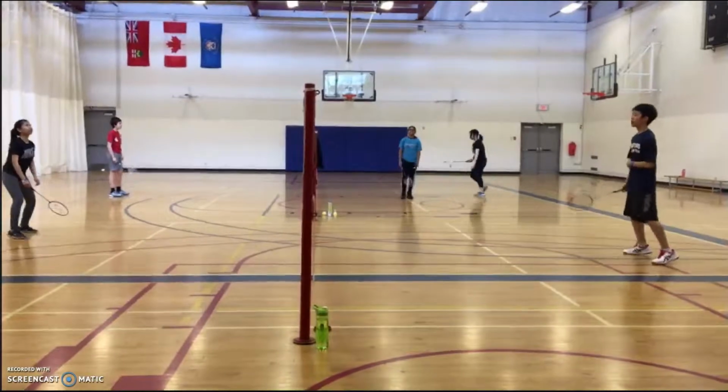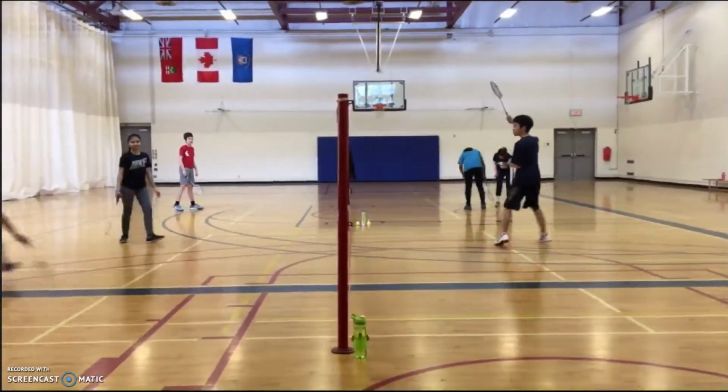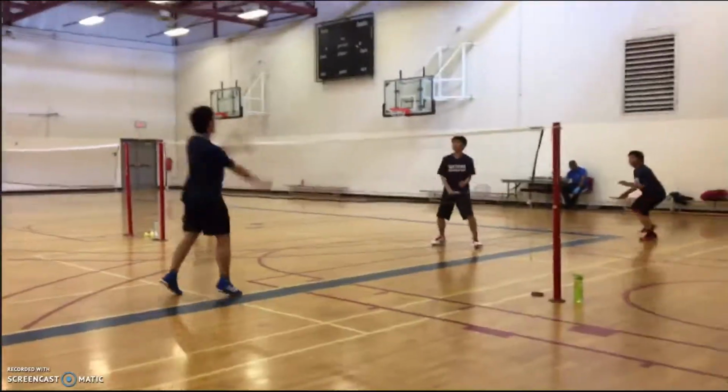Now, listen to the audio carefully for the differences between the high tension string and the low tension string during the most powerful shot in badminton, the smash.